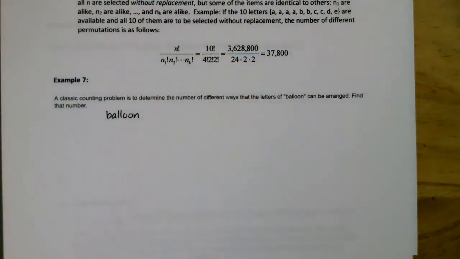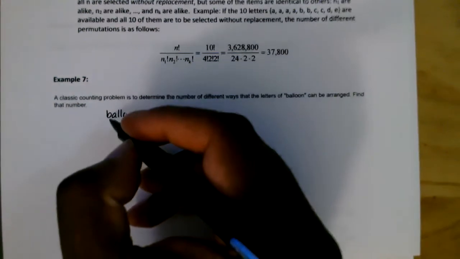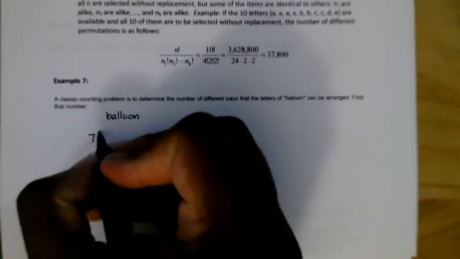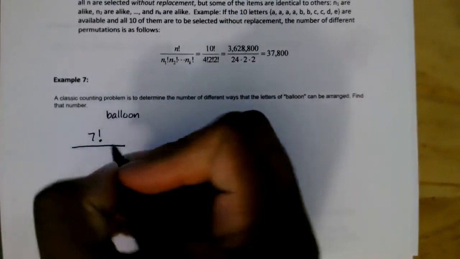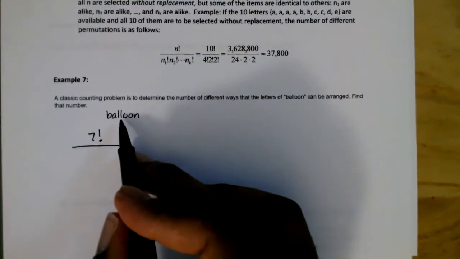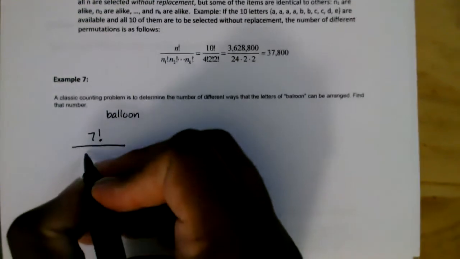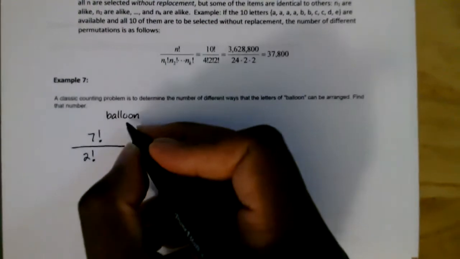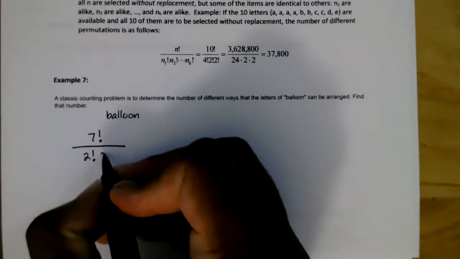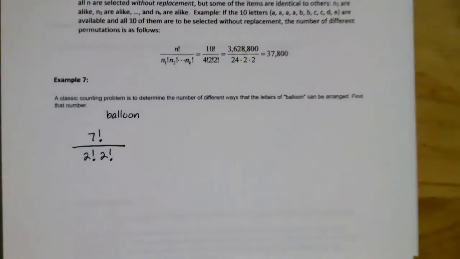All right, so now the numerator is going to be the number of letters in balloon. That will be factorial. So there's 7 letters in the word balloon. That's 7 factorial. The denominator is going to be this. I see 2 L's in this word balloon, 2 factorial, and 2 O's in balloon, another 2 factorial. The B occurs once, the A occurs once, and the N occurs only once.